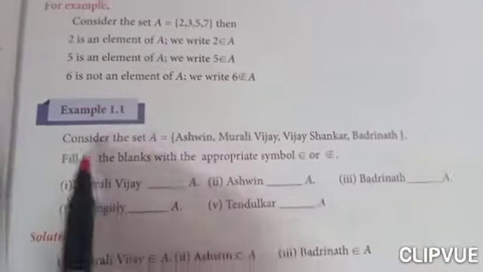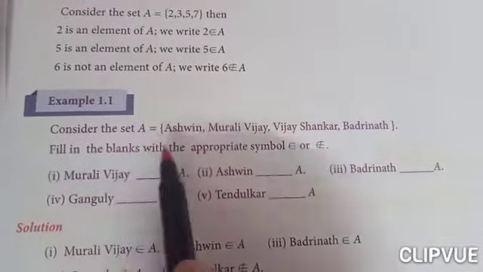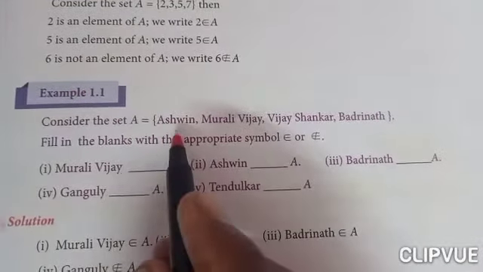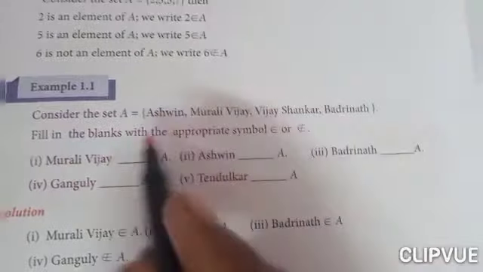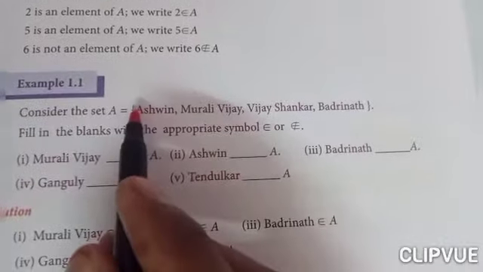Students, look at the first example. Consider the set A. In the set A, what are the elements? Ashwin, Murali Vijay, Vijay Shankar and Badrinath. These are famous cricket players.